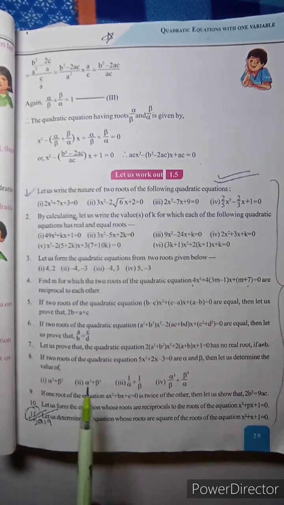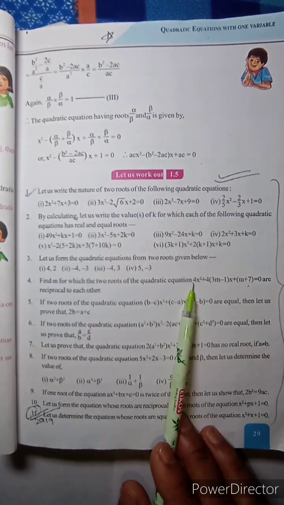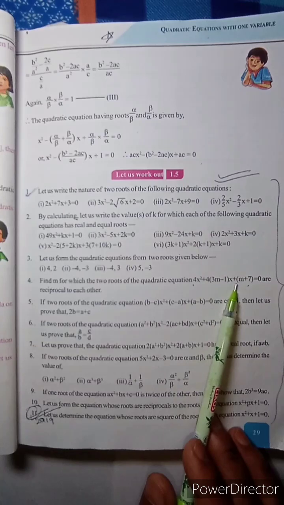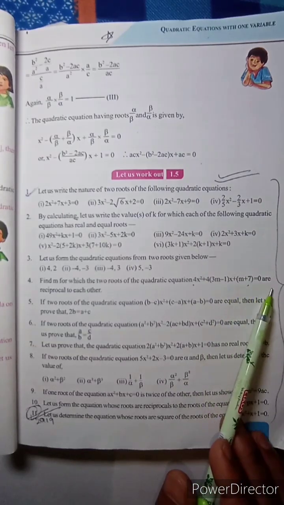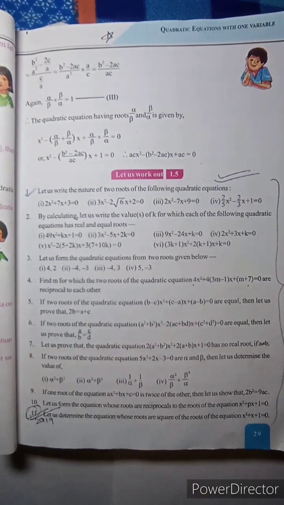Okay, so number 4, today we'll start with number 4. Find m for which the two roots of the quadratic equation 4x squared plus 4(3m minus 1)x plus m plus 7 equals 0 are reciprocals of each other. So we are going to solve this question.